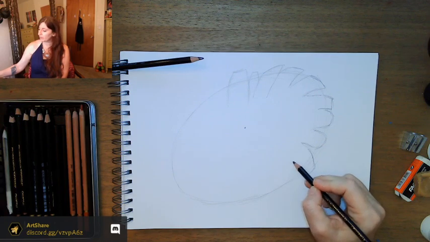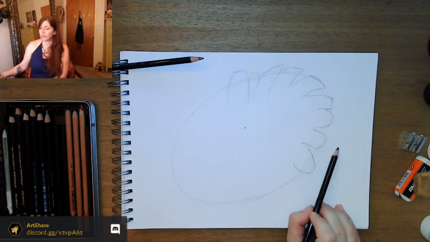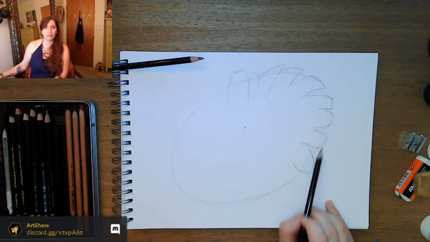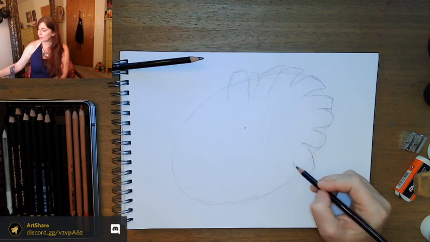Sometimes I'll compare the petals to each other too. So like this one, I noticed came out a little bit farther than the one before it, you know. So I just compared them to each other. That helps with shape too.